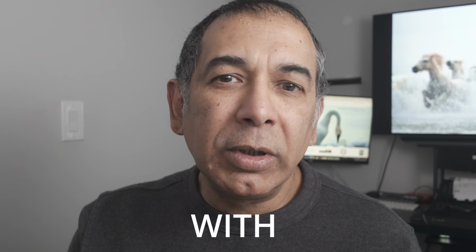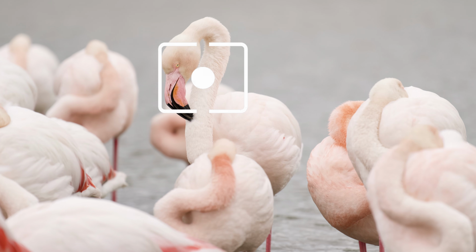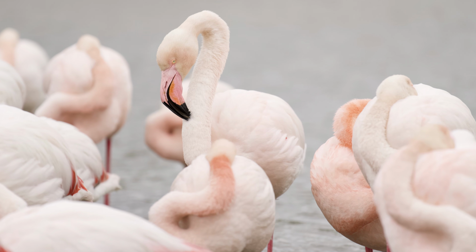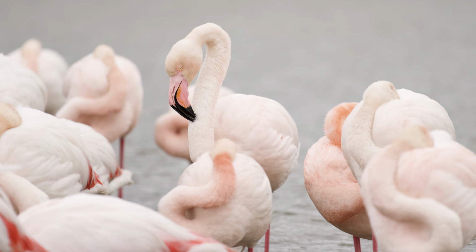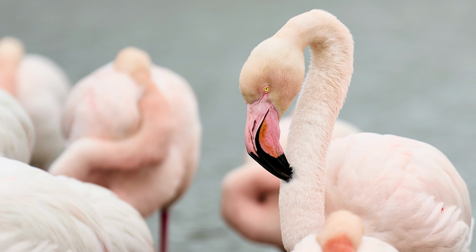Now that is achieved only with spot metering. I could spot meter the background, I could spot meter the flamingo, and I say there's a difference between the background and the flamingo, but I am okay with it because I want my flamingo to be the brightest in the frame. So hence your eyes travel there all the time.